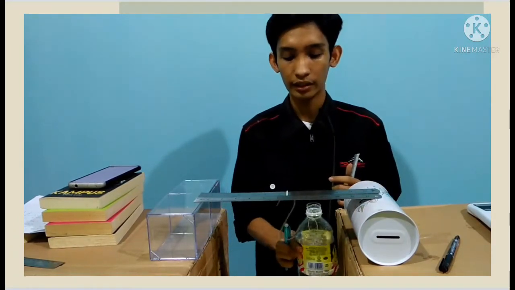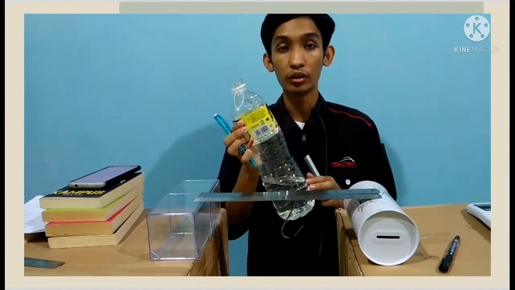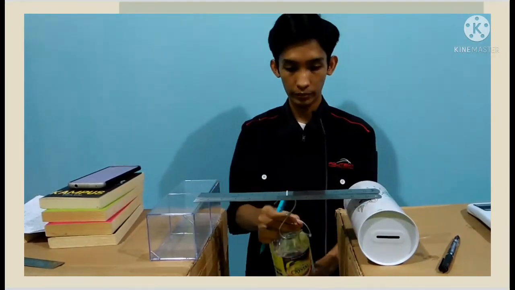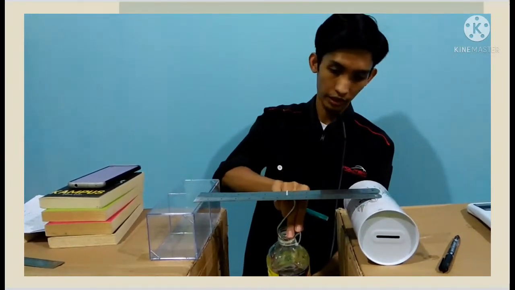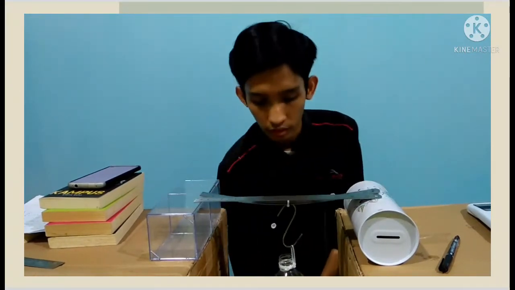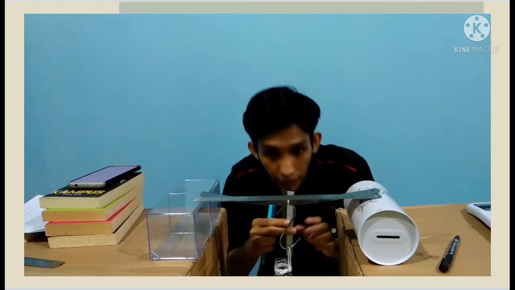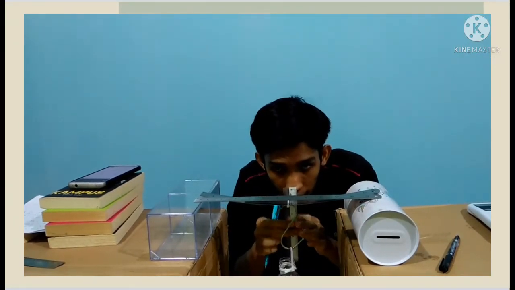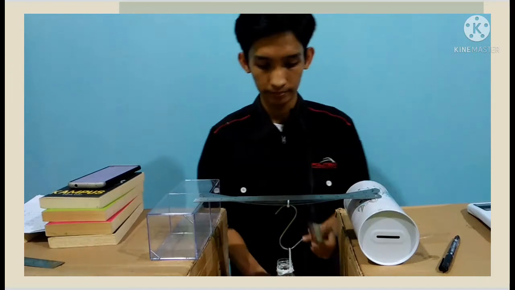Then decrease until the load is 415 grams and put the load on the beam and measure the deflection. The deflection is 16 mm.